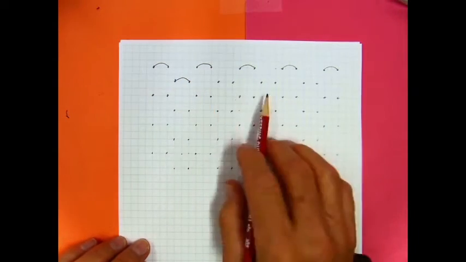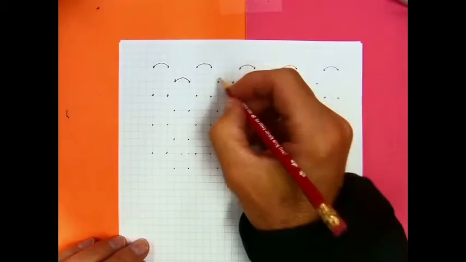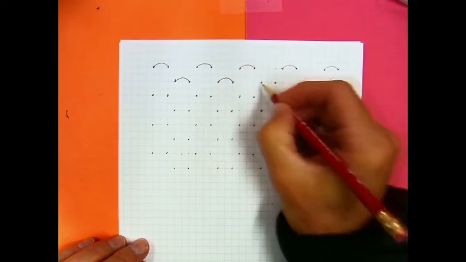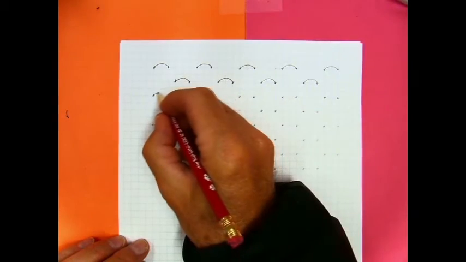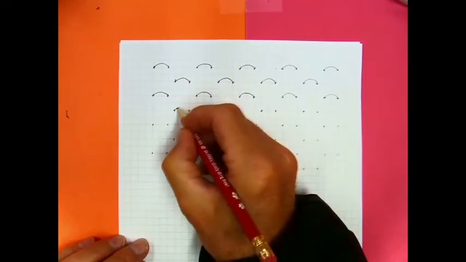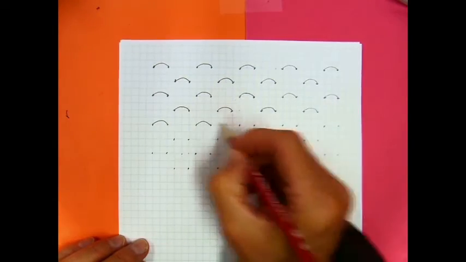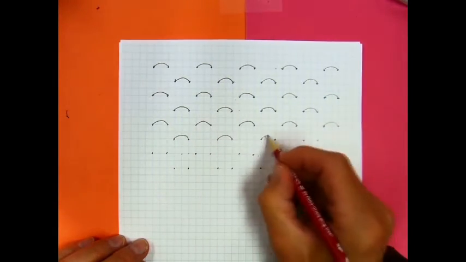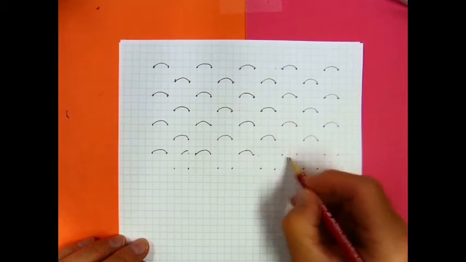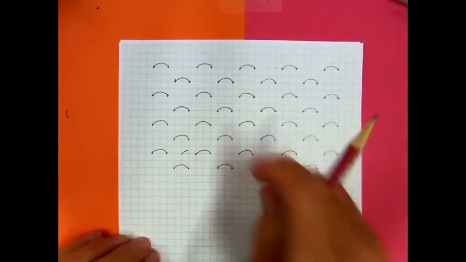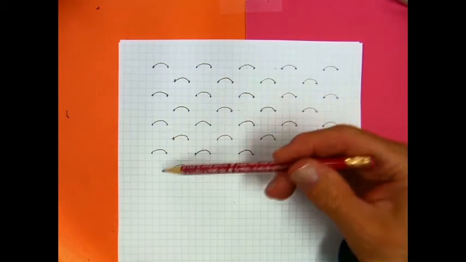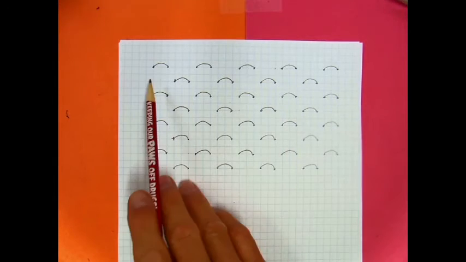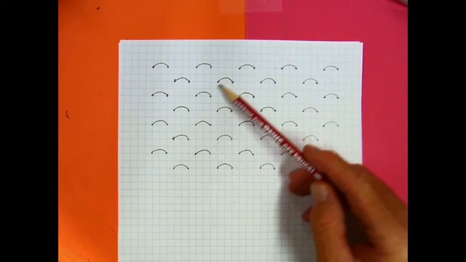So we're going to repeat this pattern. You're going to see very quickly whether or not you made a mistake. I'm going to speed it up again. Pause the video if you need to. Okay, you can see there's a pattern that goes this way, there's a pattern that goes this way, and there's also a pattern that goes this way.